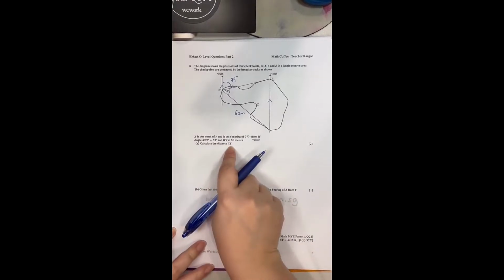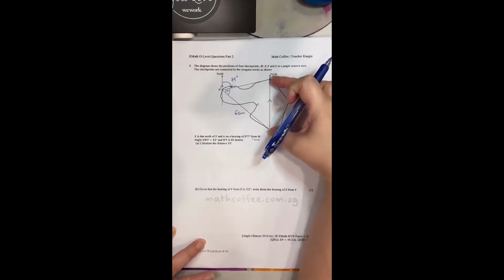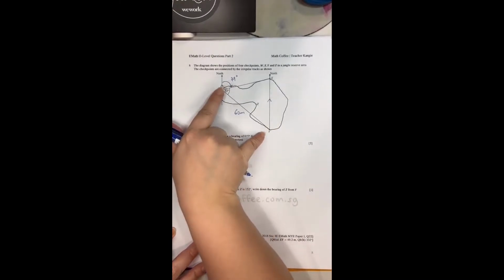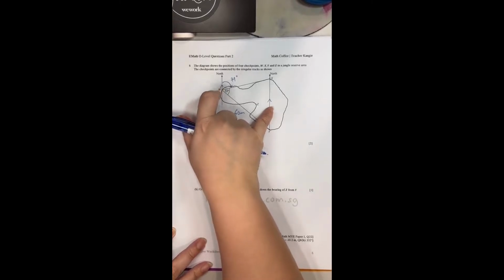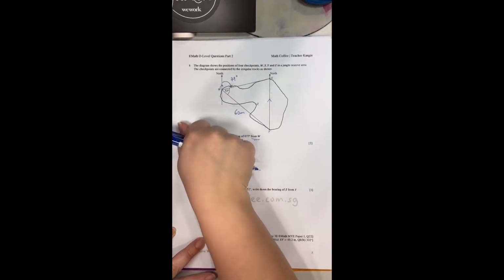Next, they ask to find the distance XY. So you need to find this. The tricky part is, you see, just now I put the arrow and arrow here. It's to state that it's parallel line, right? So when we have parallel line, you will have interior angle, you will have alternate angle. Inside this triangle, I don't have much information, right?